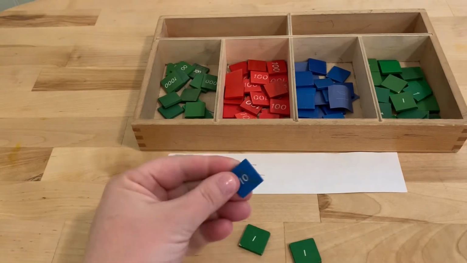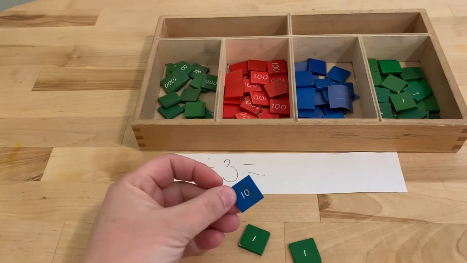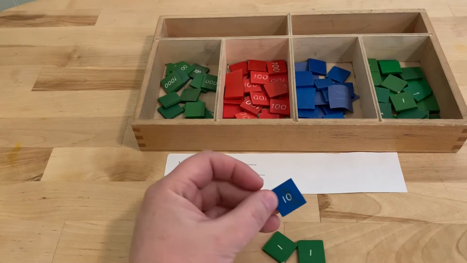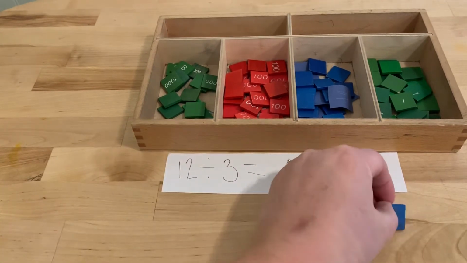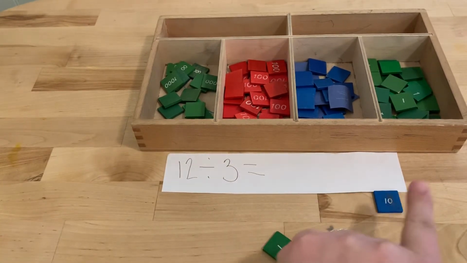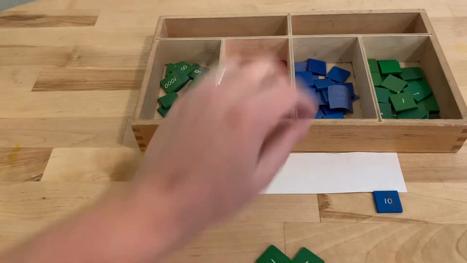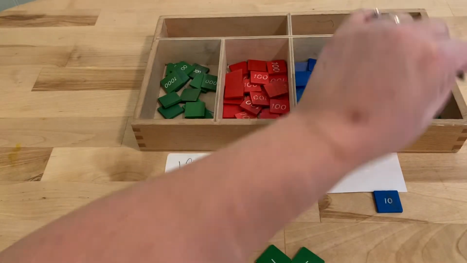Now, can I make 12 out of 1 ten? No, I can't. So let's go ahead and exchange right away. So I'm going to set my 10 here so that I know that I'm going to exchange it for 10 units. I'm going to count them out.